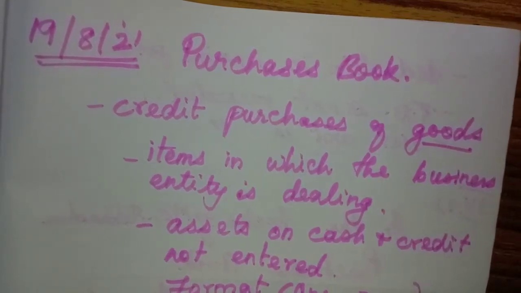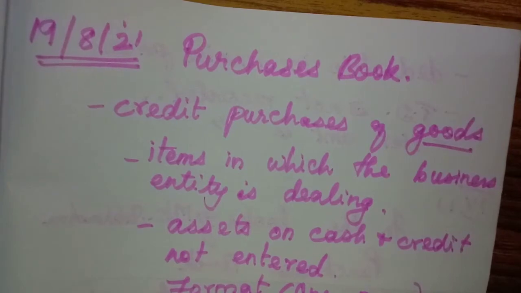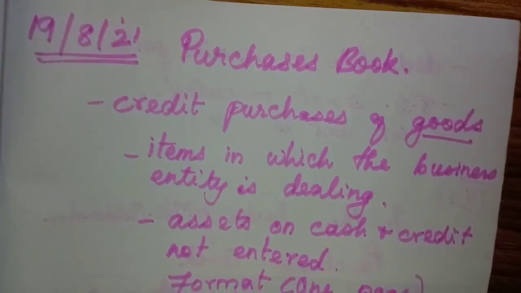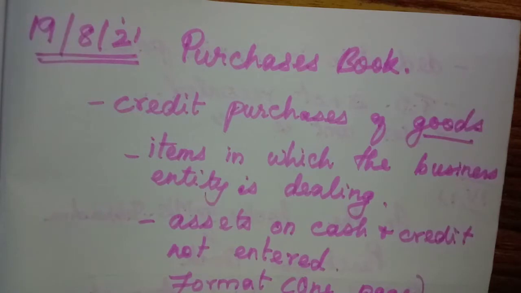Okay, welcome back to our lesson, the subsidiary books in accountancy. The 6th chapter. Yesterday we learnt about the subsidiary books. They are the books of primary entry. Instead of writing the transactions as journal entries, we are entering them in the subsidiary books.